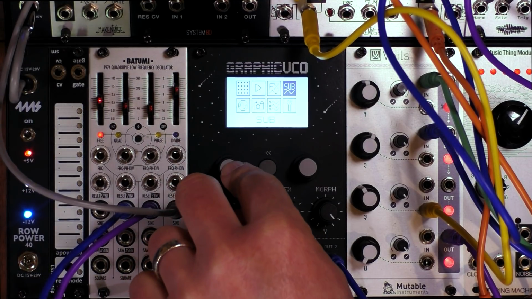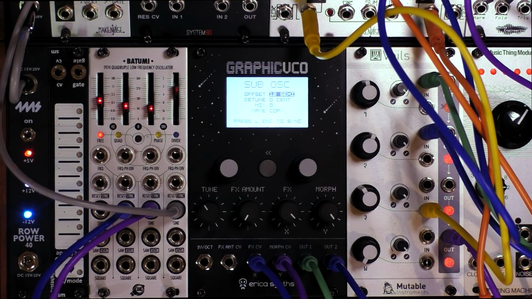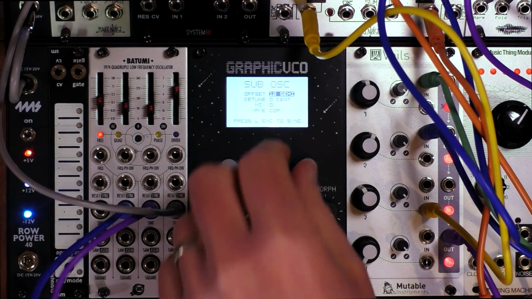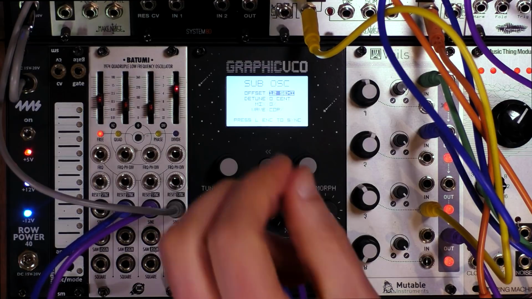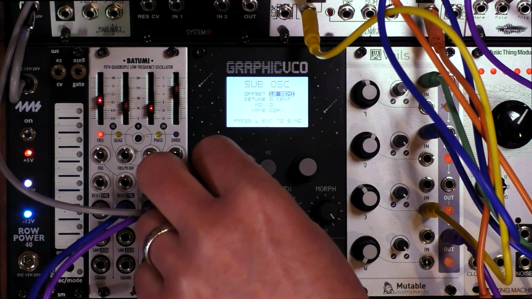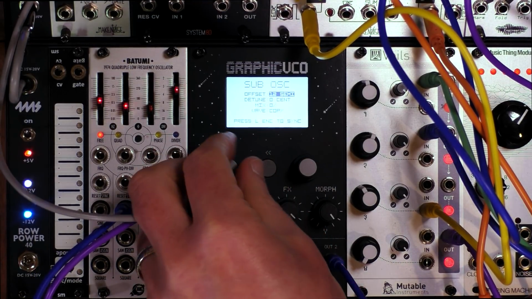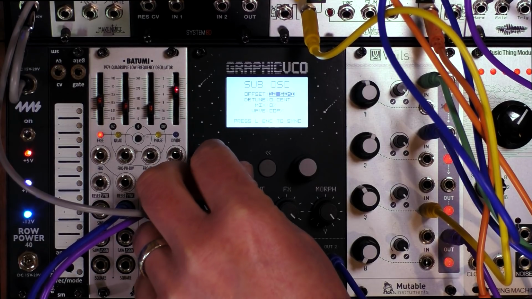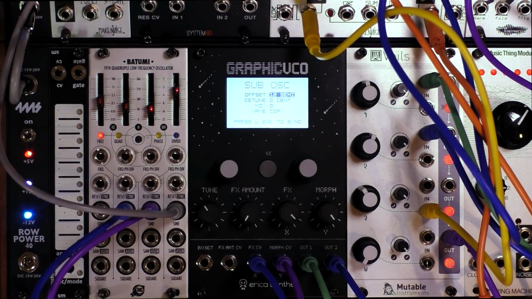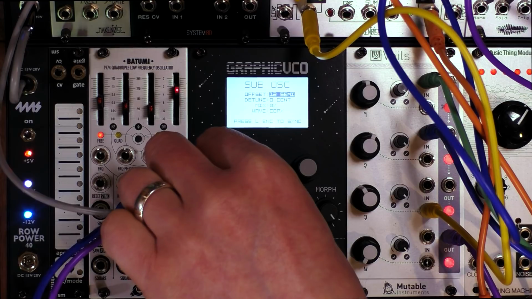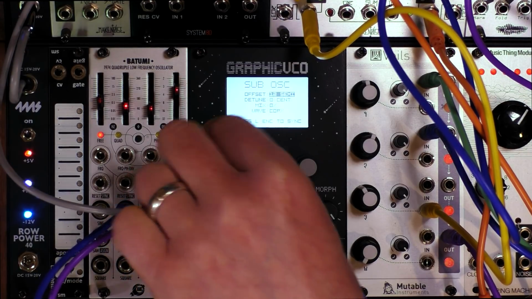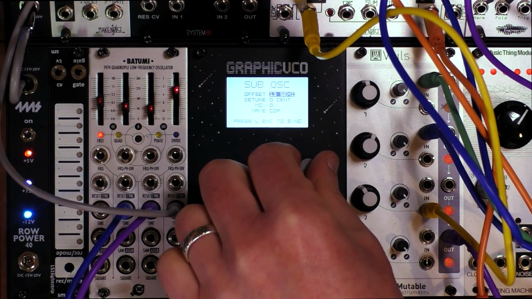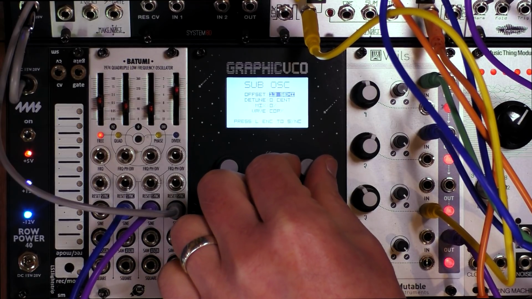Let's go to the sub menu within our menu system. Now you have some options in here. The first one being offset. Wonder what that is. Well, that changes the note of the sub. So at the moment it's 12 semitones down, so it's an octave down. And I can move that once I've remembered what the knob is.